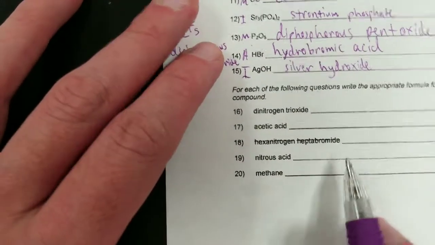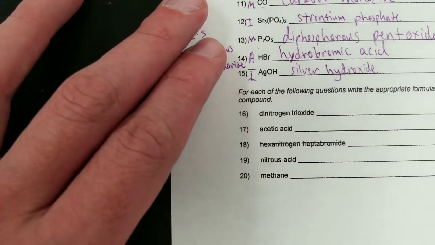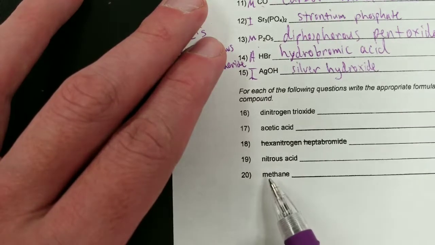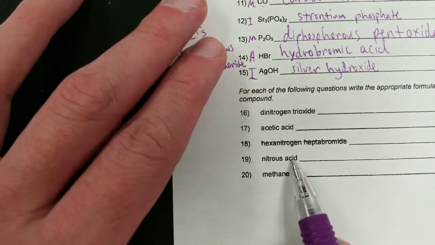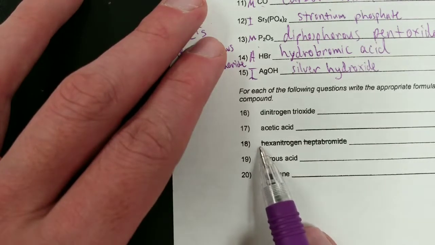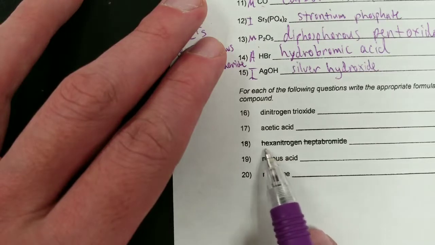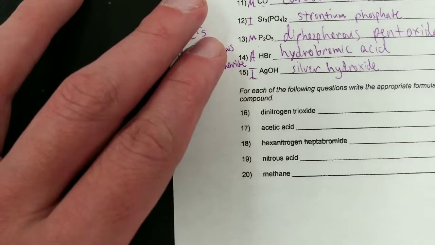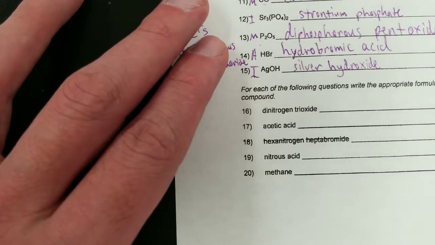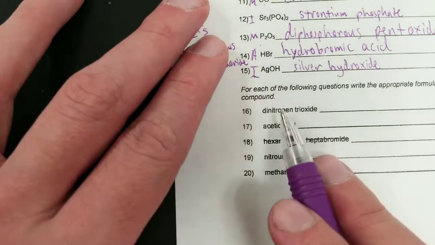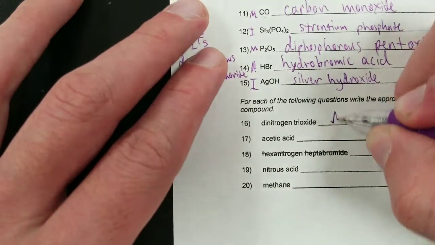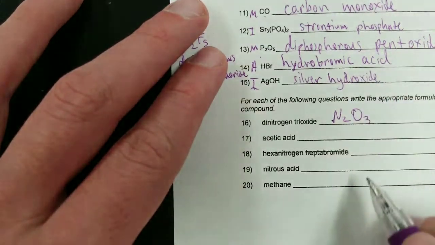All right, same thing here. In order to correctly give the formula, you need to make sure you know what you're dealing with, though this is a little clearer in that the acids all have acid in the name, and you should recognize right away if there's any Greek prefixes anywhere, you will be dealing with a molecular compound. So it's a matter of just taking the name and writing what you see. So for the non-ionic things, it's probably the most easy. Dinitrogen trioxide, so N2O3.